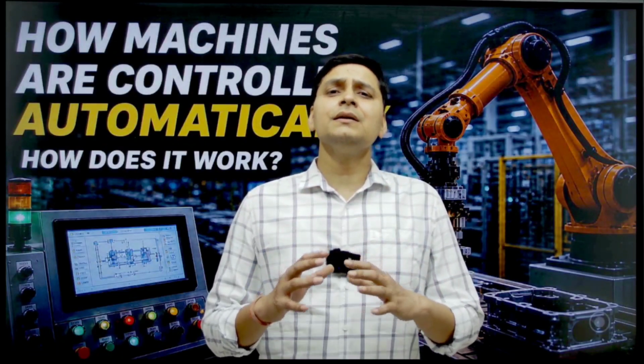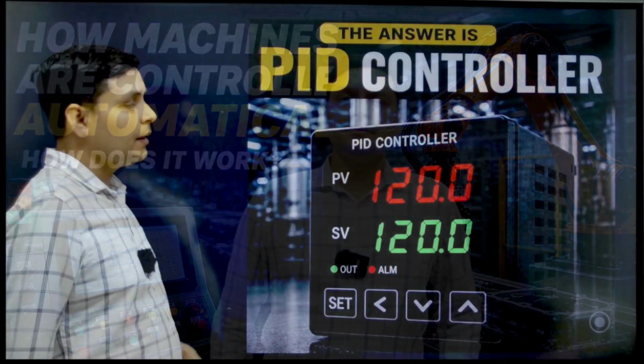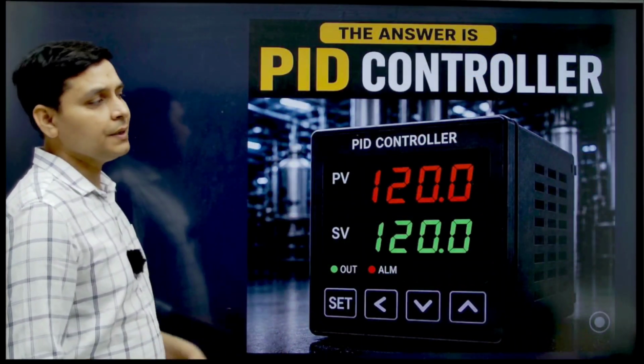Friends, have you ever thought about how machines are controlled automatically and how it works? And the answer is the PID controller. So today we are going to discuss the PID controller.